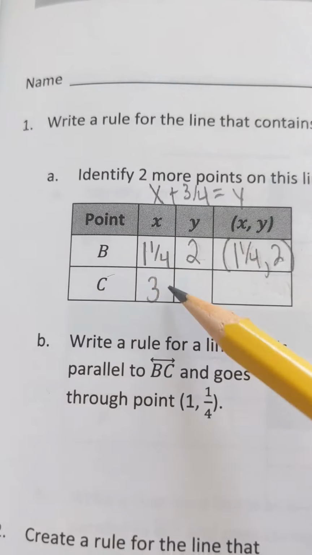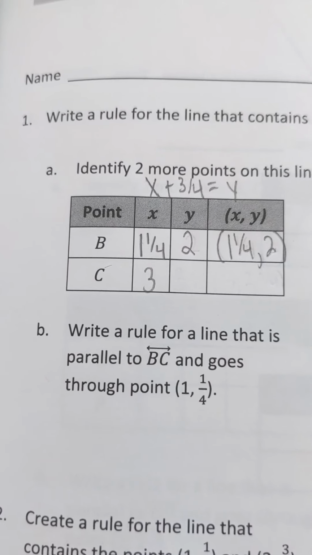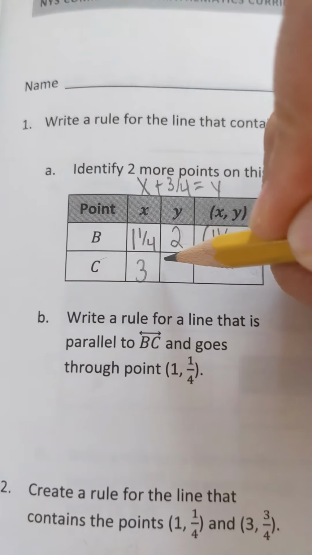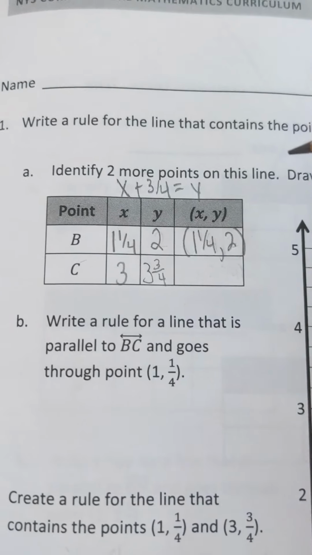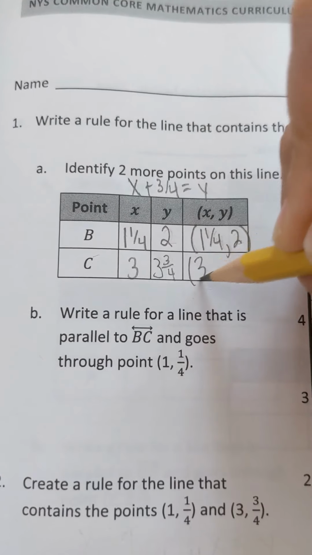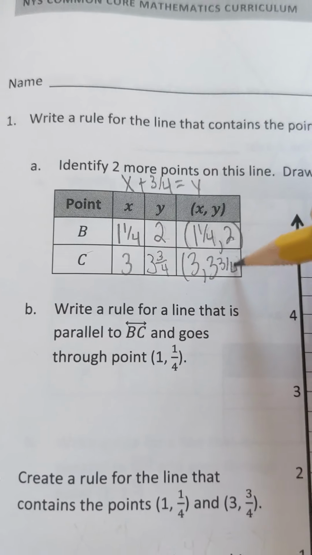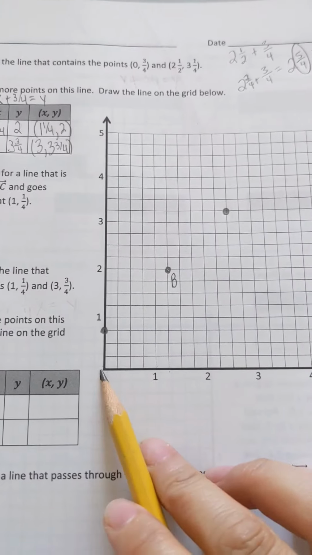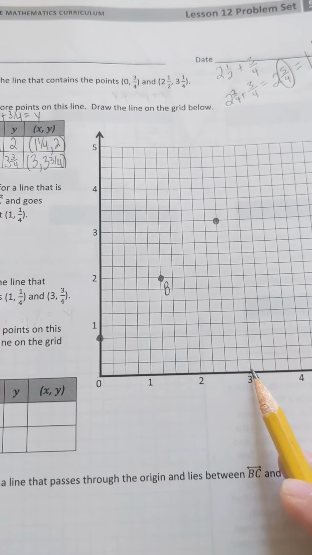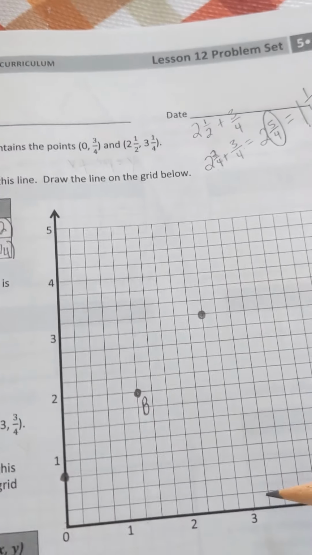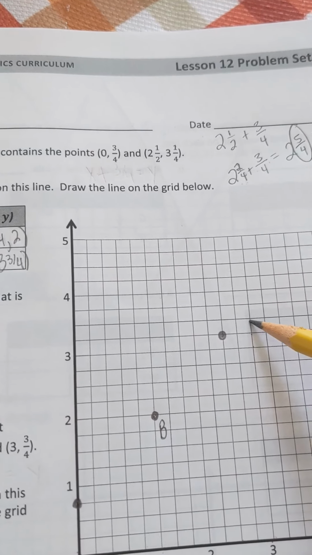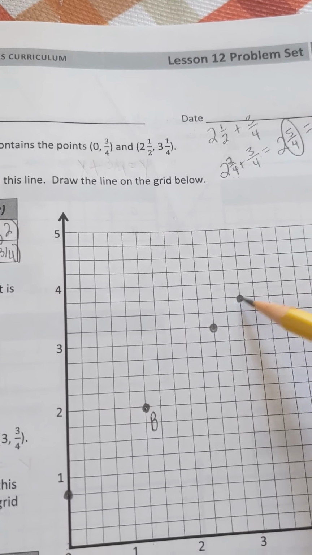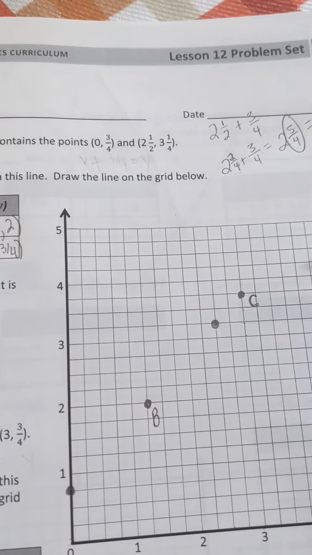Then point C, I picked another random one. I just picked 3 because when you add 3 plus 3/4, you would get 3 3/4. So (3, 3 3/4). So over 3, and then up 3 3/4. So I'm going to go to 3, and then 1/4, 2/4, 3/4. So this is point C.